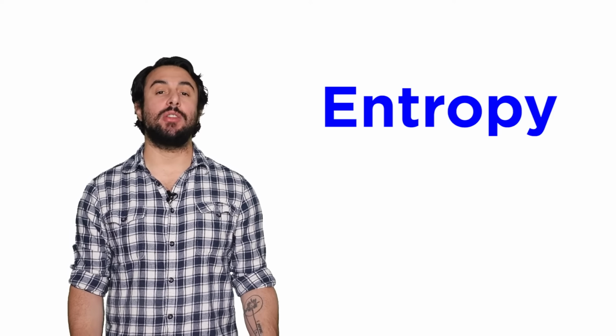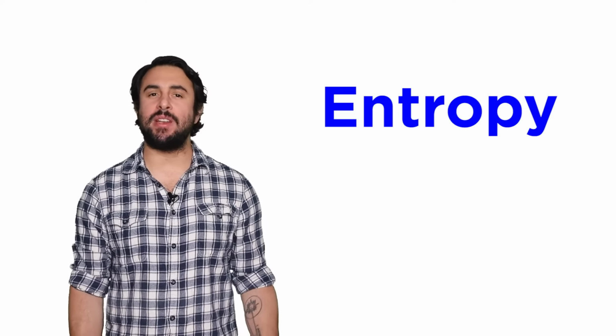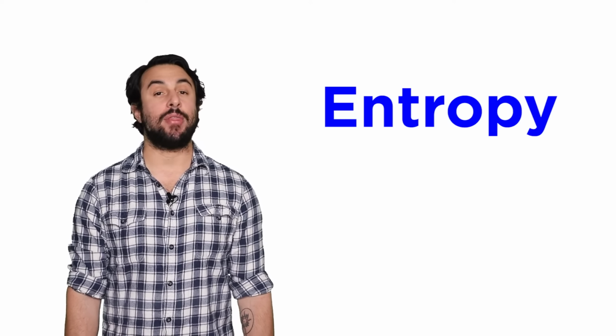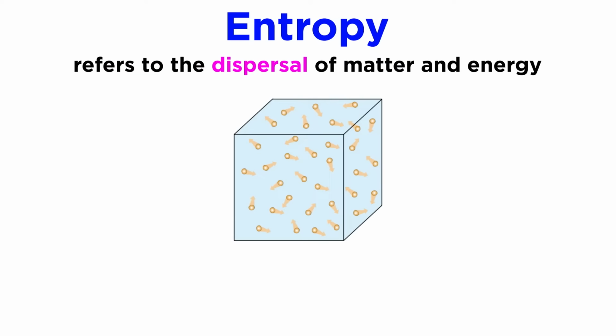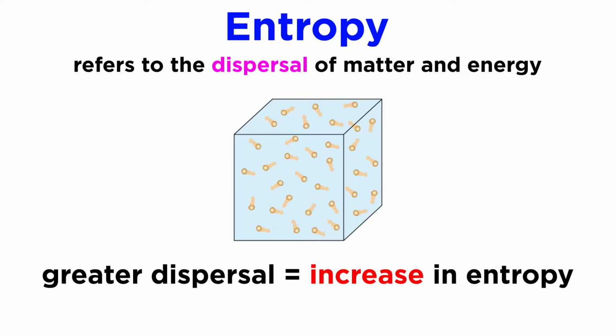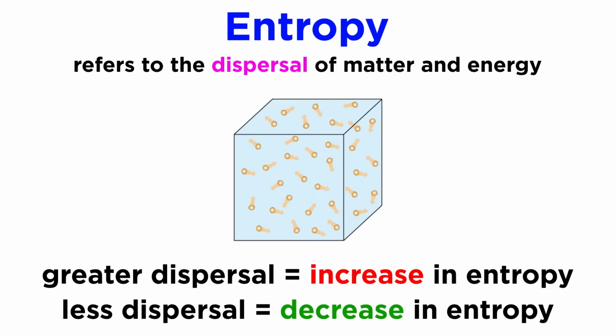Let's start out by tackling a new concept which can be a bit difficult to grasp at first, and that is entropy. Entropy is a term that refers to the dispersal of matter and energy. When matter and energy are dispersed or become more spread out and random in their configurations, entropy is increasing. When matter and energy become less dispersed, entropy would be decreasing.